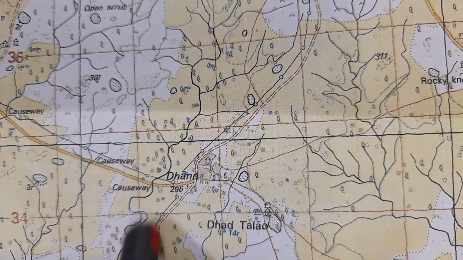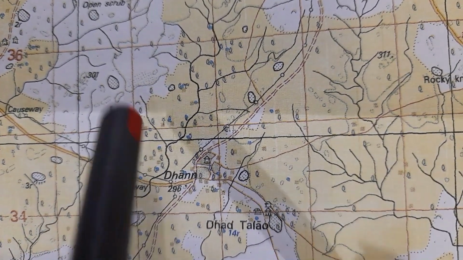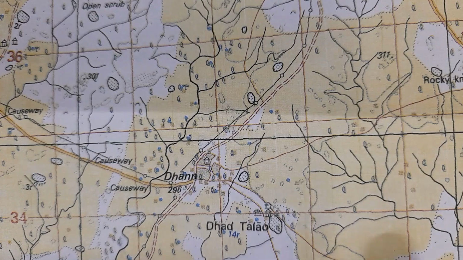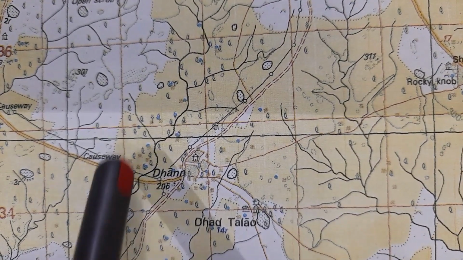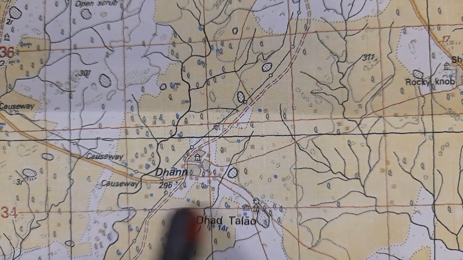This is easting and this is northing. First you have to read the easting and then the northing. So Dhan is at 52, this is 52 and this is 34.